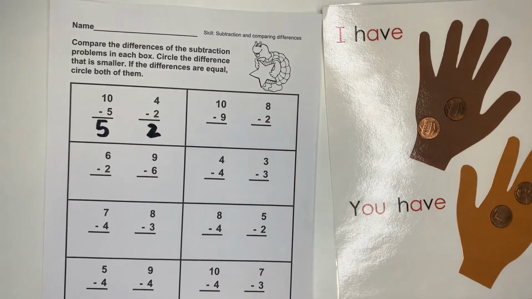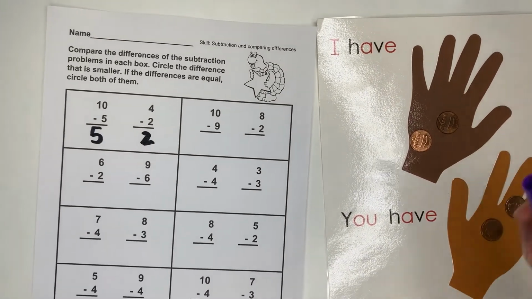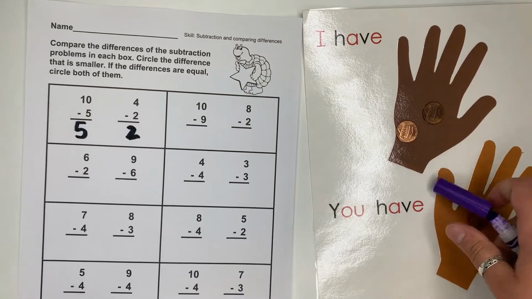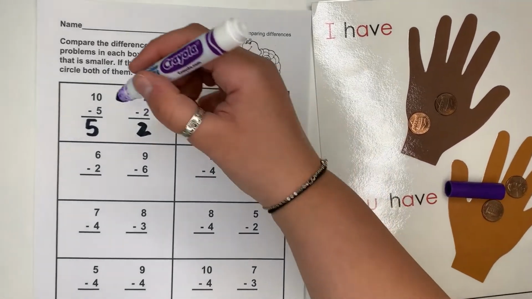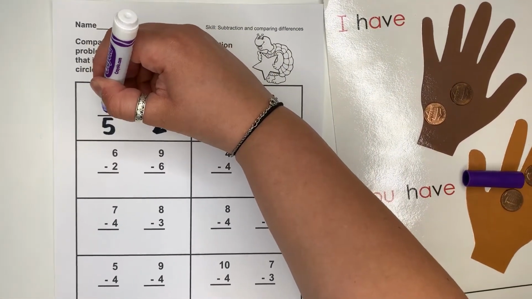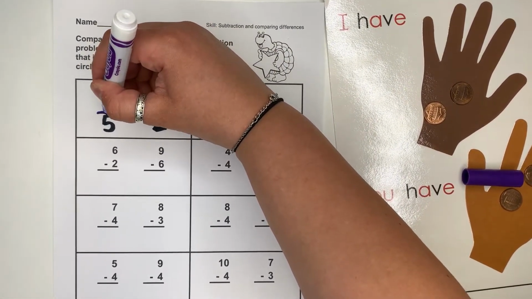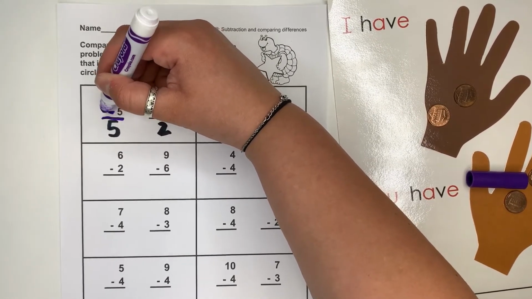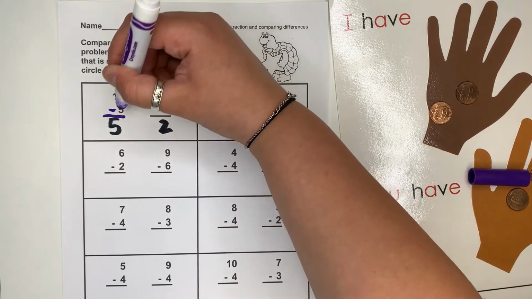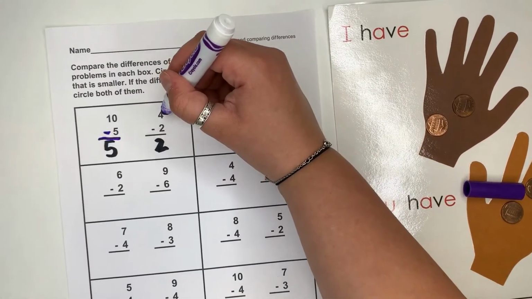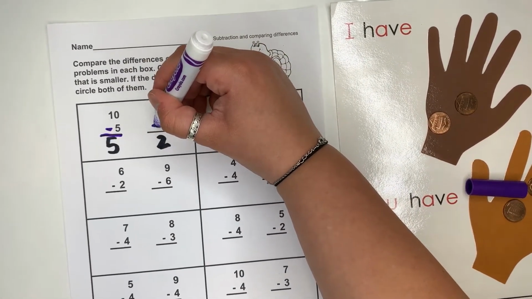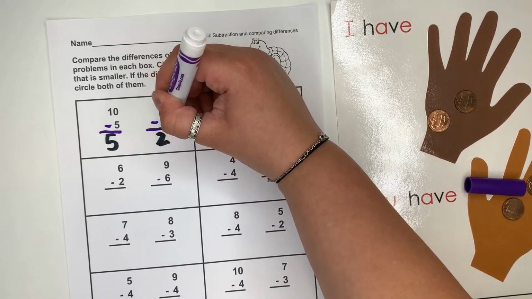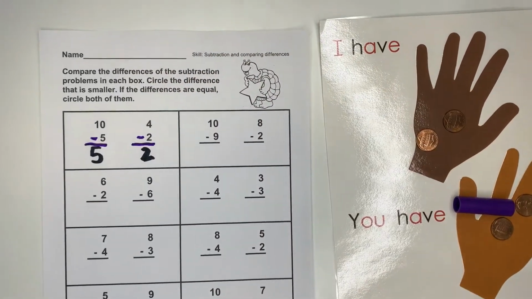And I forgot, we need to get out our purple and trace some math symbols. Minus. 10 minus 5 equals 5. And then 4 minus 2 equals 2.